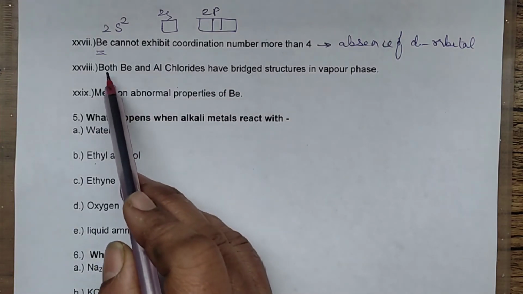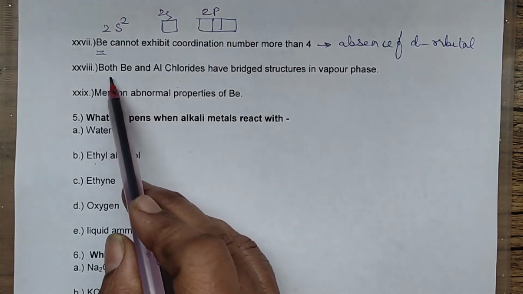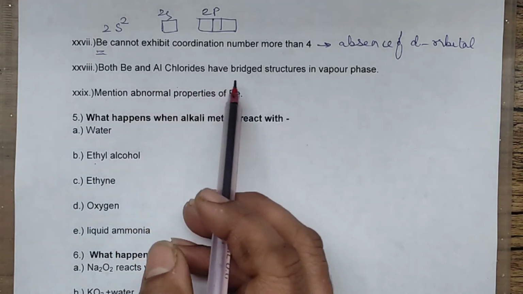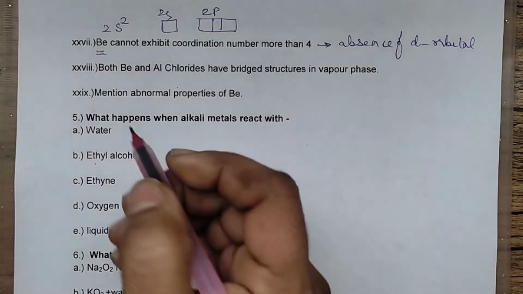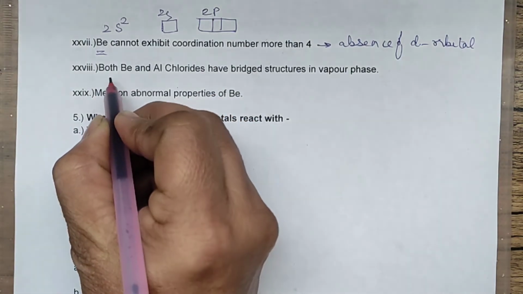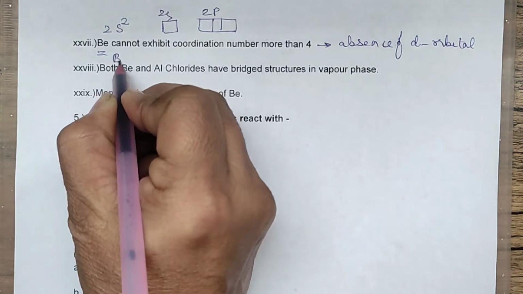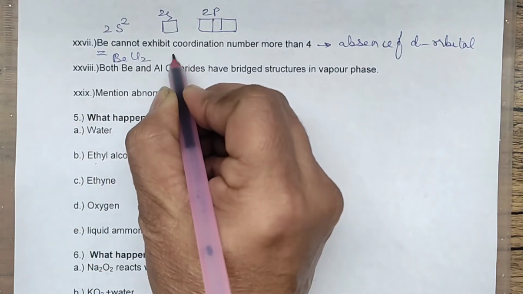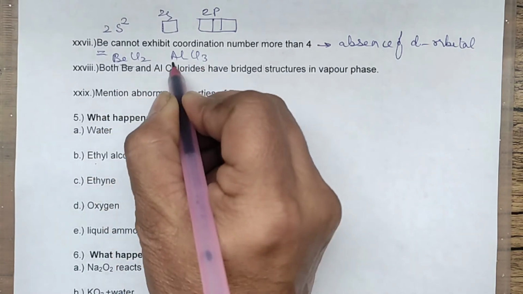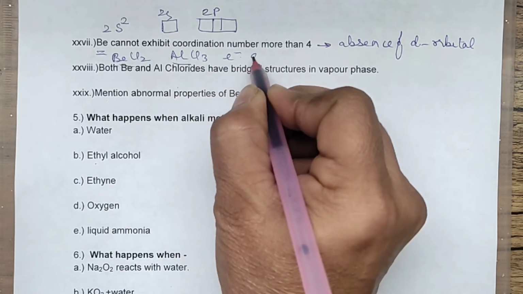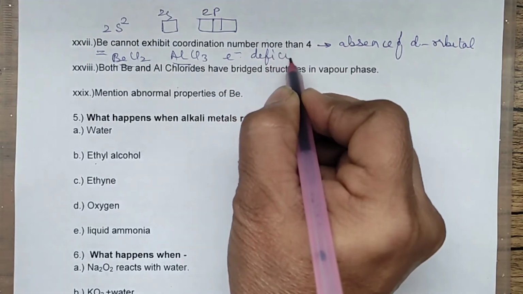Then the similar type of question: both beryllium and aluminium chlorides have the bridged structures in vapor phase. In this case, suppose you write down their halides. Suppose we are writing beryllium chloride, BeCl2, or you write down AlCl3. We find that both are electron deficient halides.